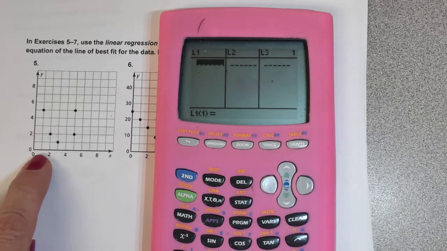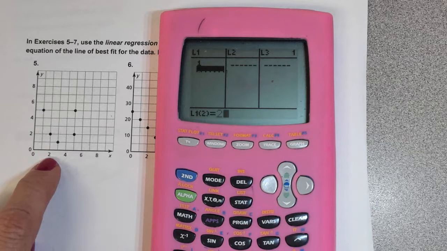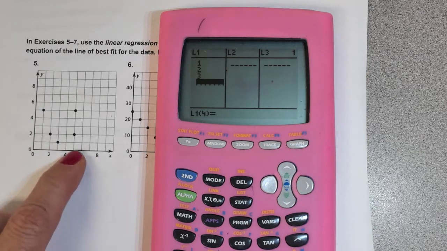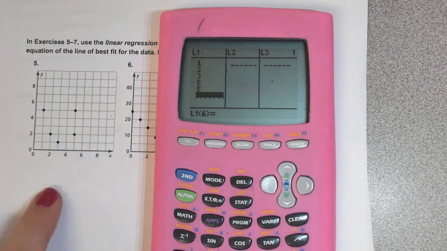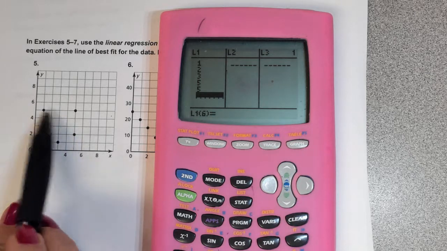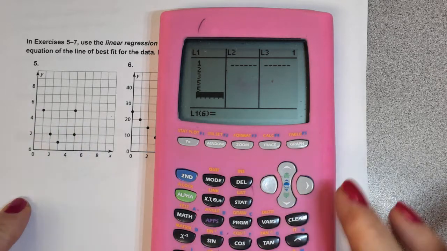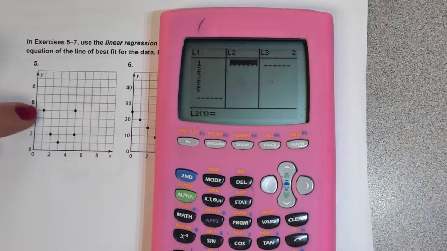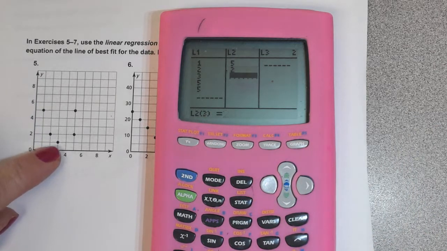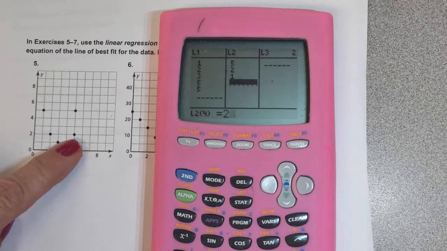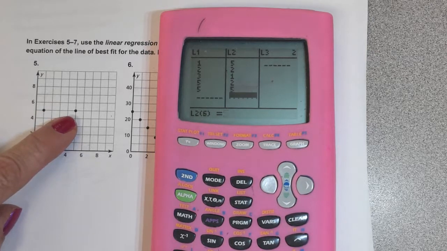But my first x is 1, my next x is 2, this is 3, this is 5, and this is 5 as well. So I have to put 5 in there twice for x. Do you guys see what I'm doing? This x value is 5, this x value is 5. Right with me? I'm going to come over here. My first y value here is 5. Y here is 2, y here is 1. I'm sorry, I'm saying x's, but I'm doing y's. Y there is 1, y here is 2, and y here is 5.